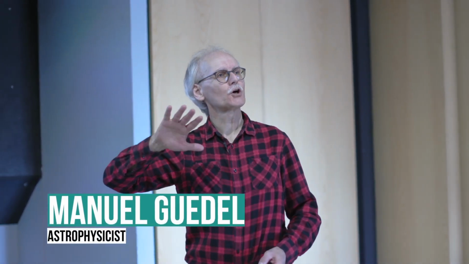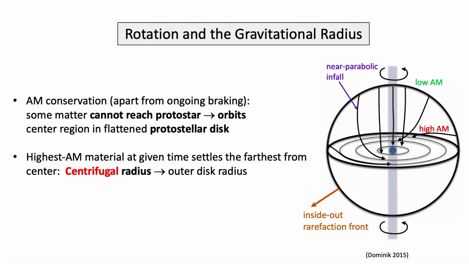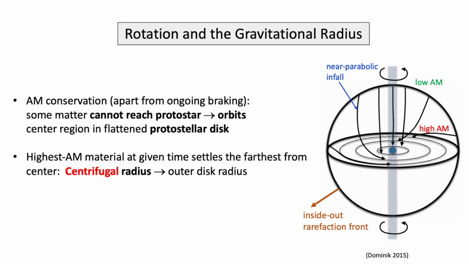I argued that because of angular momentum, centrifugal forces acting, for example, here in this sketch, we will not end up having material just collapsing radially onto the star. Much of this material, or at least a fraction of it, must go into orbit because it cannot really fall down and it has too much angular momentum. So we form something that looks a bit like a disk. There's a rotation axis, and some of the material ends up in orbits around it.